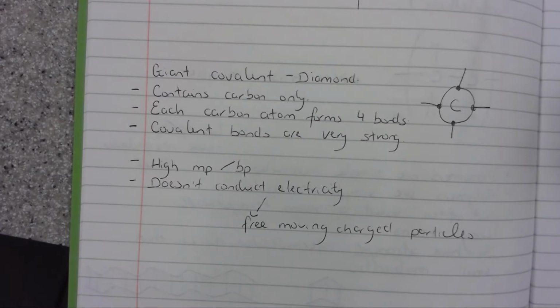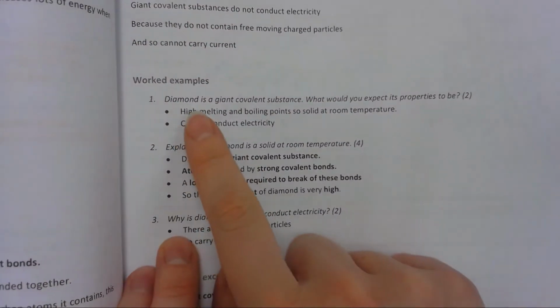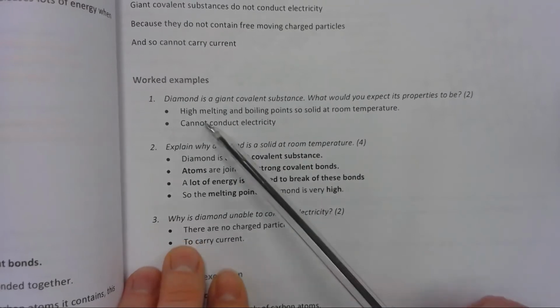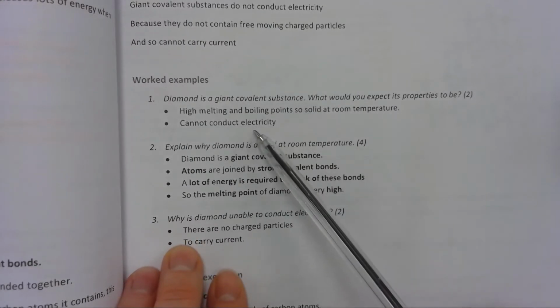If you were asked for 2 or 3 marks about diamond, I've got some typical diamond questions here. Okay, so it says diamond is a giant covalent substance. What would you expect its properties to be? Giant covalents typically have high melting and boiling points, so they're solid at room temperature and they can't conduct electricity.